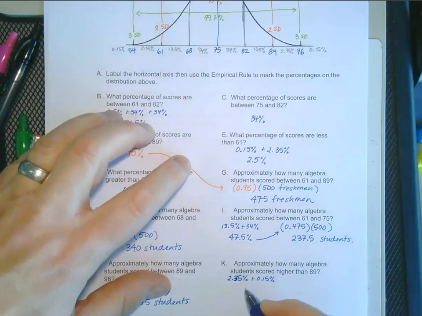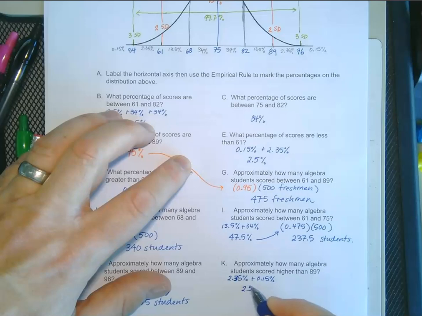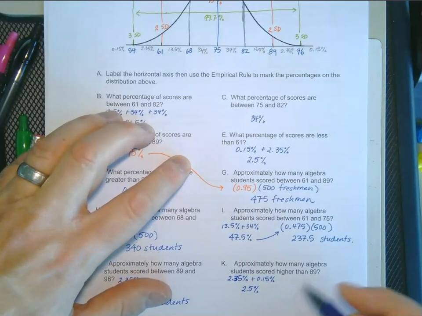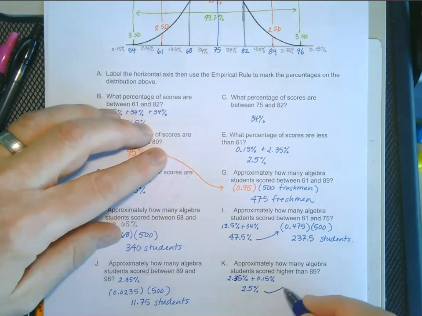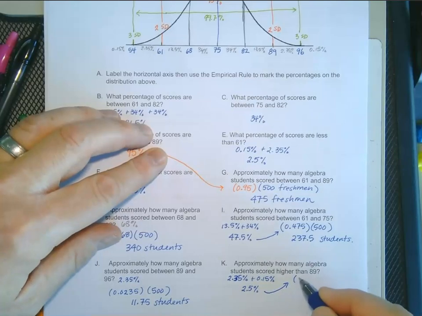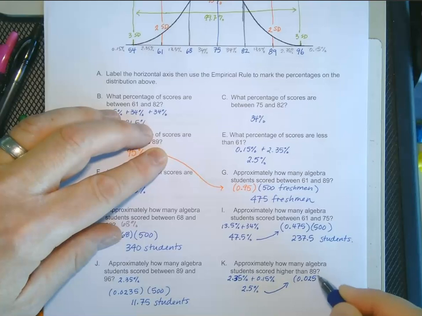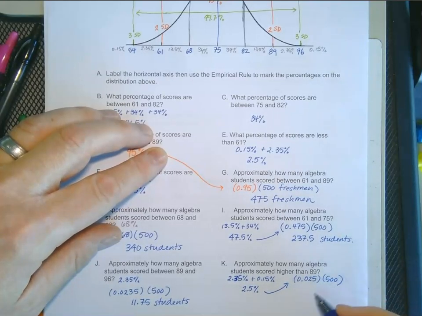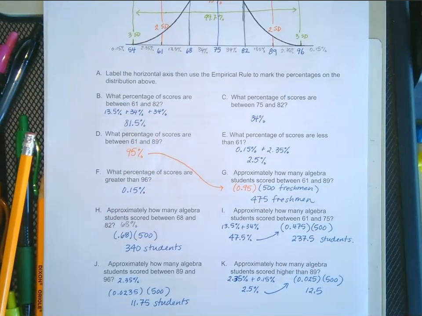And so when I add those, I get 2.5%. And when I apply that here, it's going to be 0.025 times the 500. And when you multiply those, you'll get 12.5. Again, you'll either truncate it and say 12 students or round up to say 13.